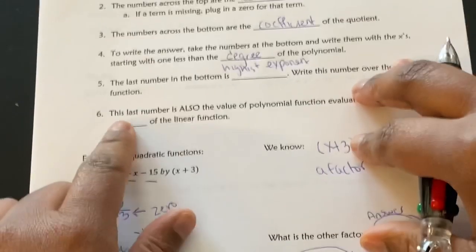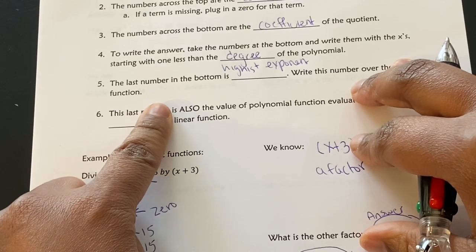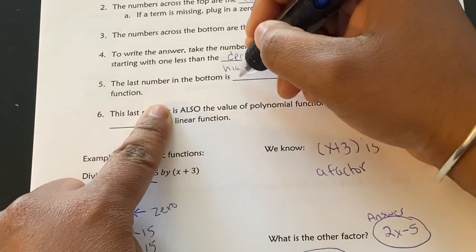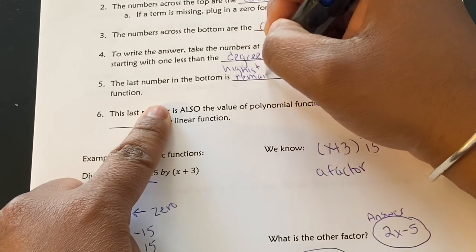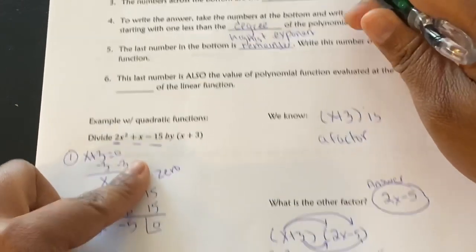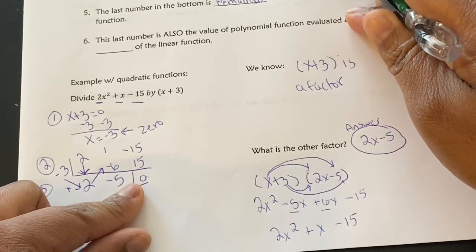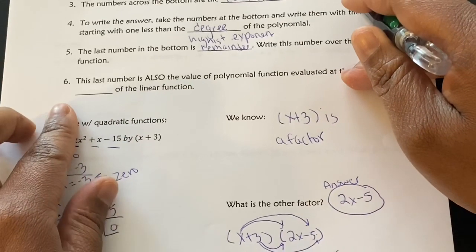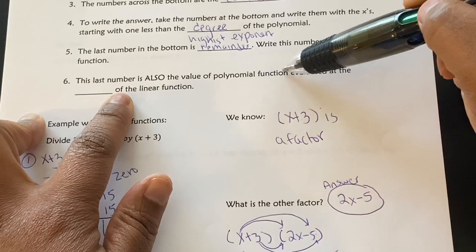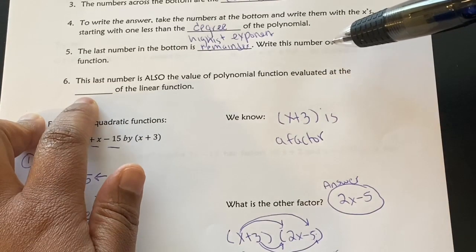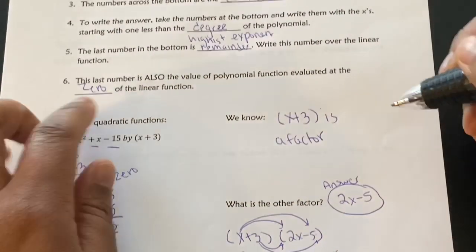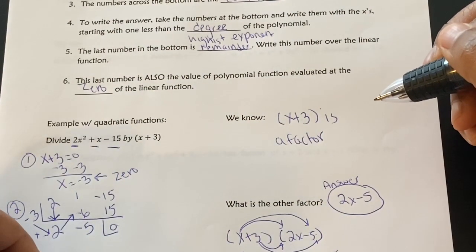Step 5, the last number at the bottom is the remainder. Write the number over the linear function. Well, here our remainder was 0, so we don't have to do that. And then lastly, the last number is also the value of the polynomial function evaluated at 0. Basically it's saying it's a factor.